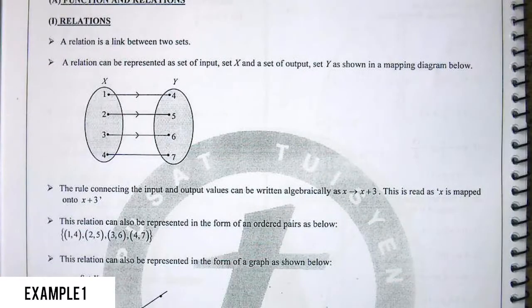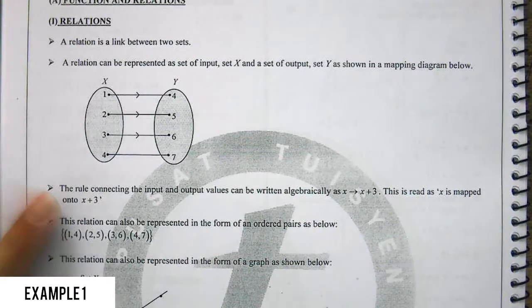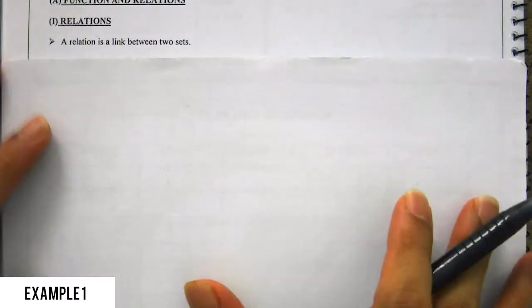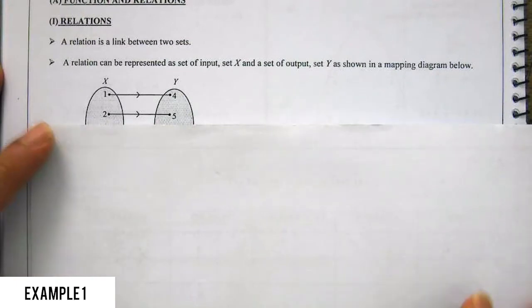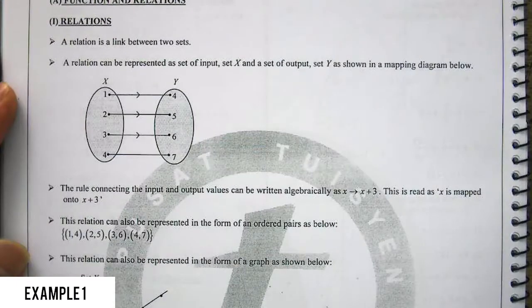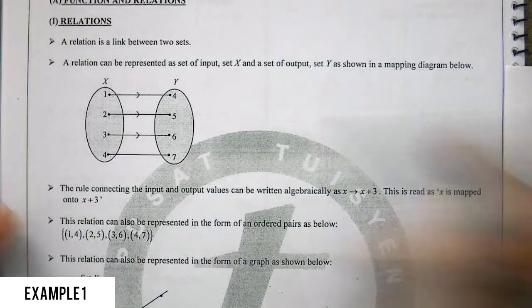Guys, this is chapter 1, function. So let's start off with the idea of relation. You really learn some of this in your lower form: a relation is a link between two sets of objects. So we can represent it in a couple of ways. Number one, we use what we call the arrow diagram.